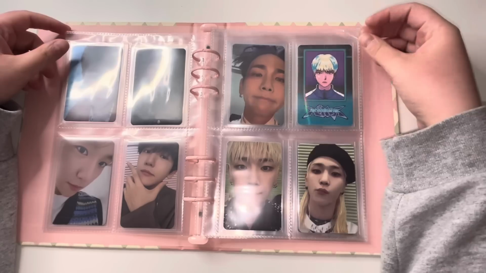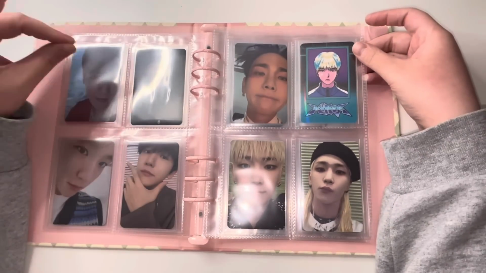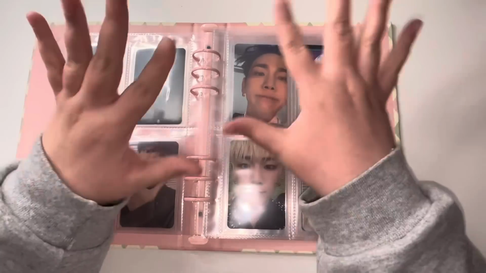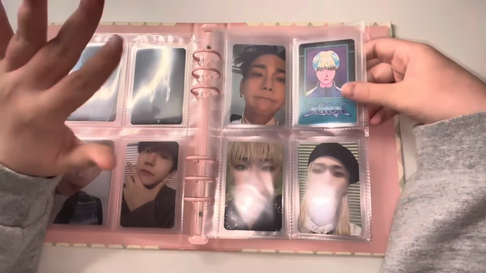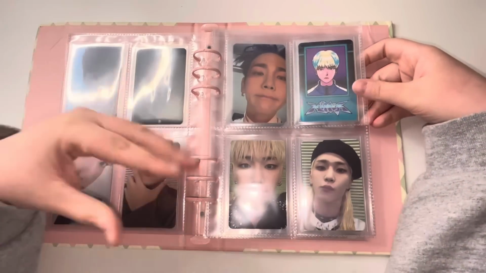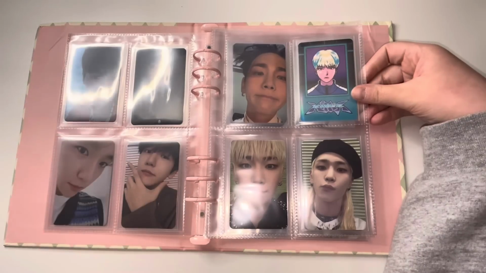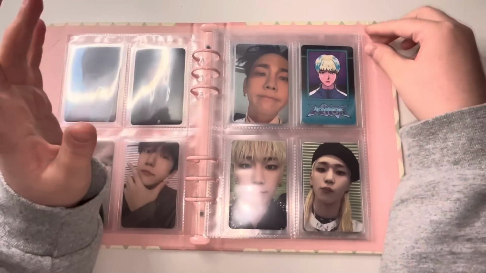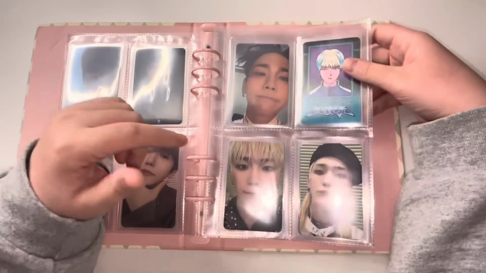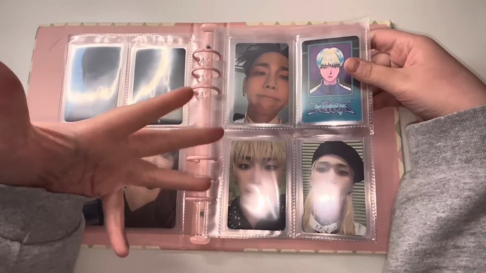I'm sure everyone knows that. But I love Key's solo music so much. SHINee's music is not my favorite. Like, I know that's controversial. SHINee's music is just not my favorite thing. Key's solo music is so freaking good. I love Key's solo music. Key is my SHINee bias, I suppose. And bruh, I just love his music so much.